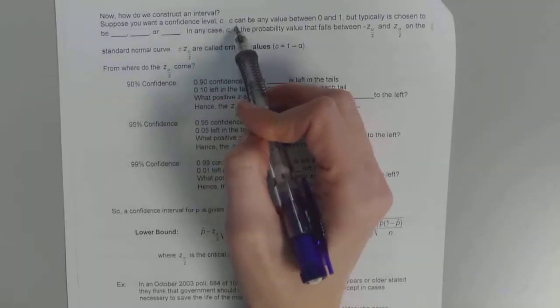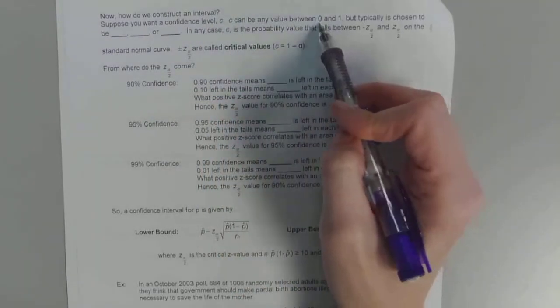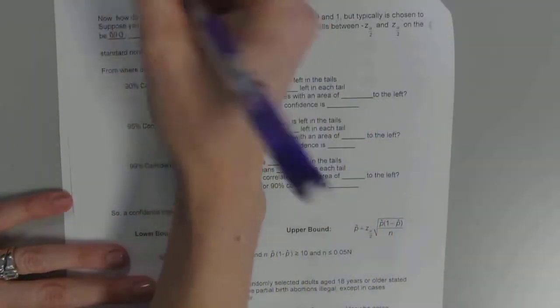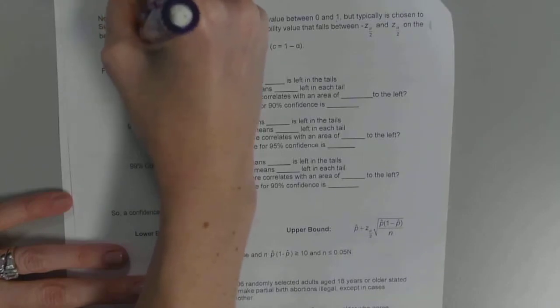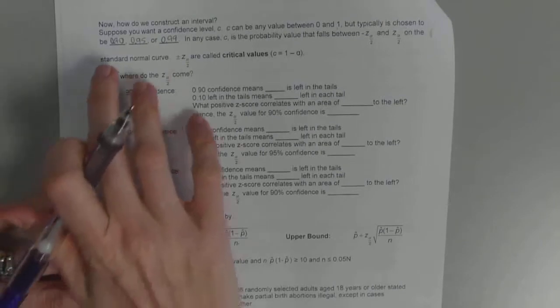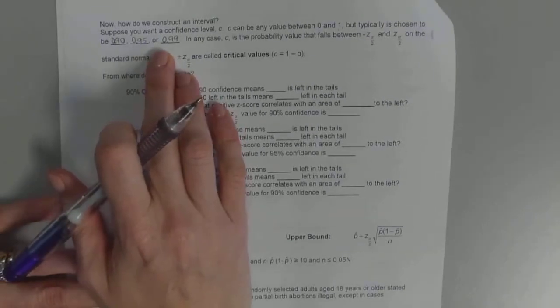So let's look at what's going on here. It says, now how do we construct an interval? If we want a confidence level of C, confidence levels will be between 0 and 1, but we don't care about the low ones. So typically, guys, they're going to be 0.90, 0.95 and 0.99, okay? Does that mean these are the only confidence intervals you'll see?